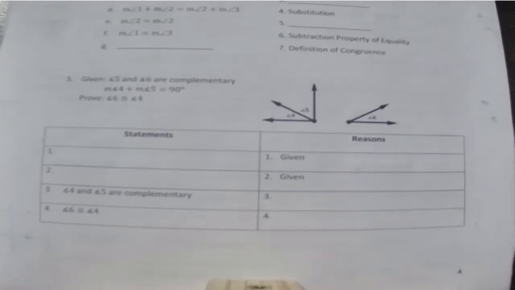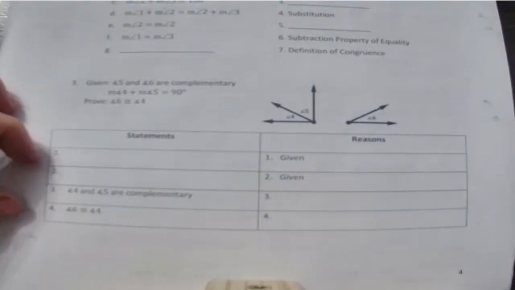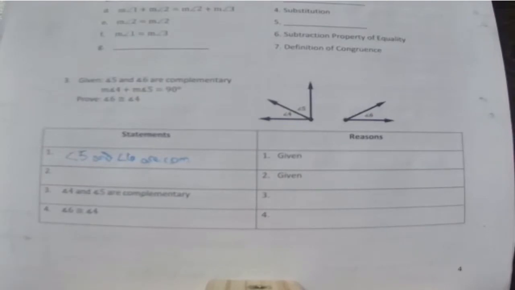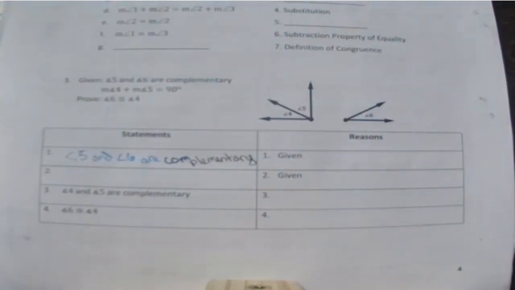So the first thing that was given to us is that angle 5 and angle 6 are complementary. I'm going to switch out pens since that one doesn't seem to want to work. Are complementary. That was the first thing given to us. So, as you might be able to guess, the next reason is given, so we look at the next thing that was given to us.